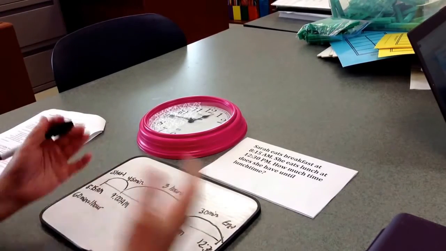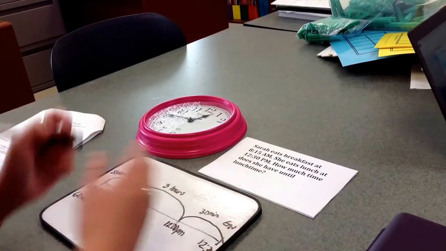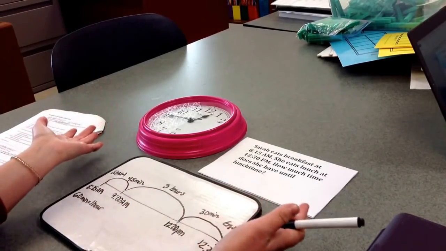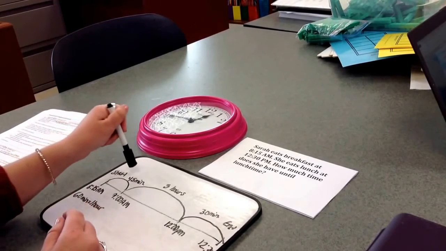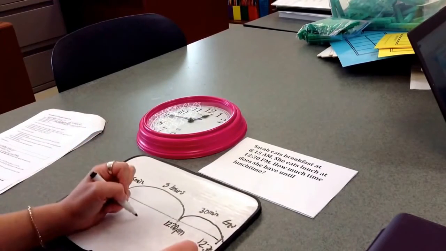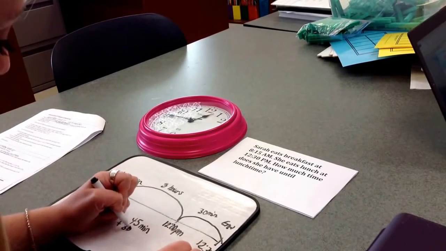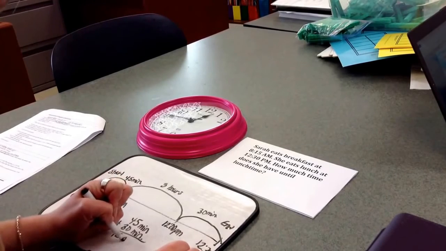So now we found our elapsed time from 8:15 a.m. to 12:30 p.m. So we want to add together all of our minutes and hours. First, I'm going to add our 45 minutes and our 30 minutes. So 45 minutes plus 30 minutes equals 75 minutes.